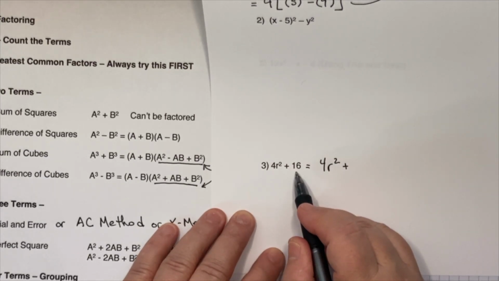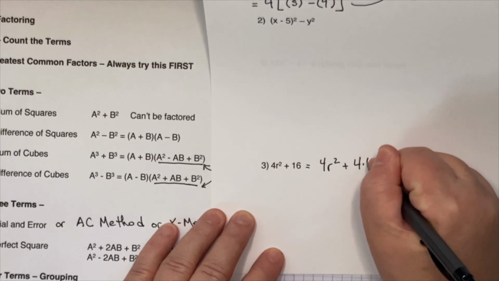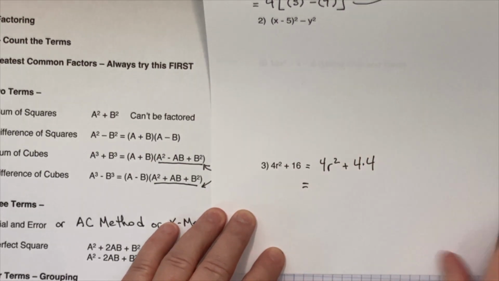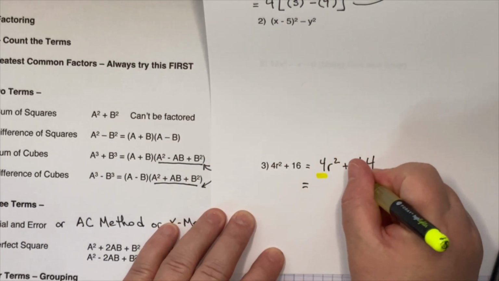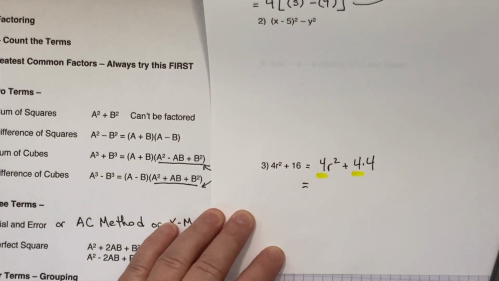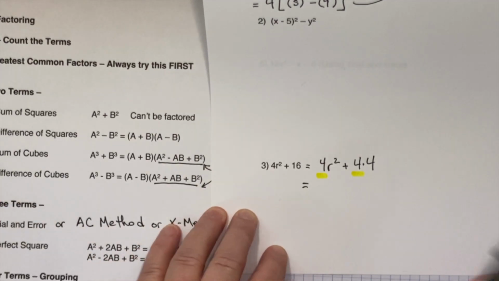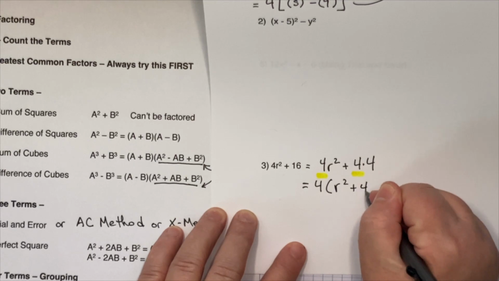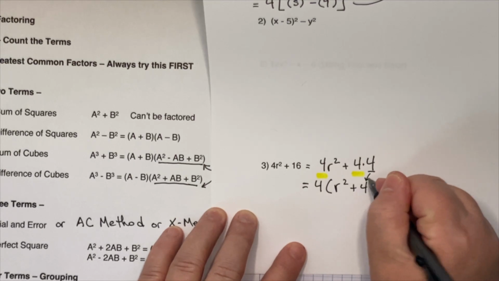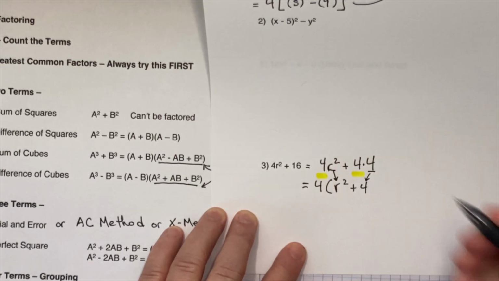16 is divisible by 4. It's 4 times 4, right? And then I say, oh, wait a minute. I got a 4 over here. I got a 4 over here. Woohoo. I'm going to factor out that 4. Greatest common factor. And then I get r squared plus 4. This 4 comes down here. And the r squared comes down there.